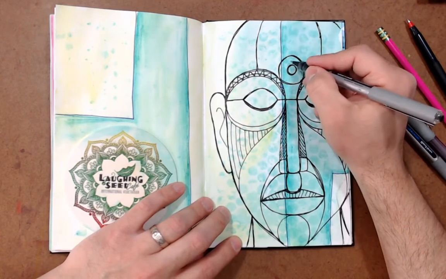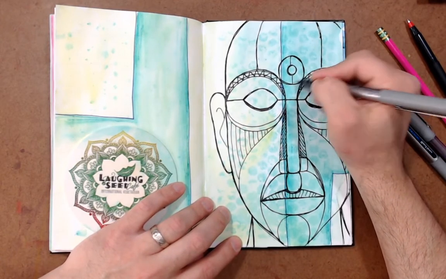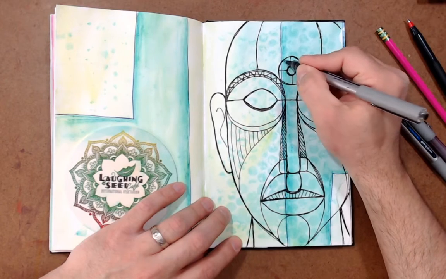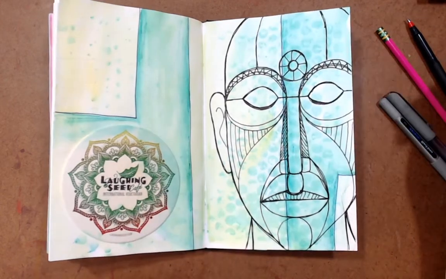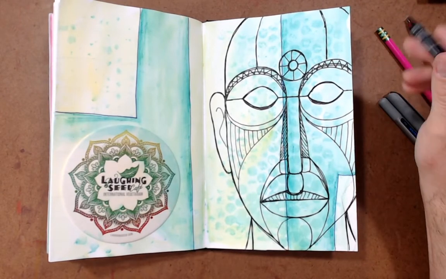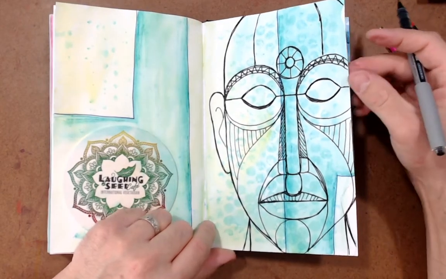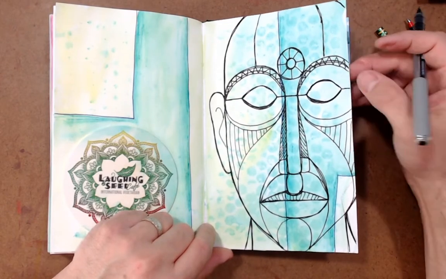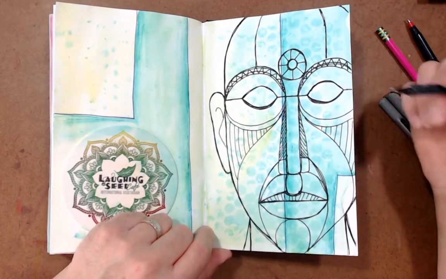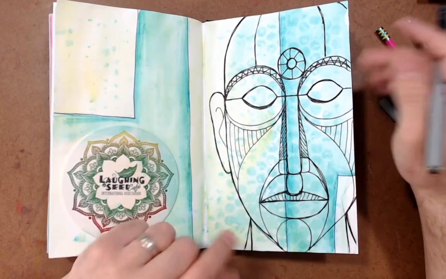So again, it's just a matter of dividing and doodling and filling in with patterns. And that's a mask shape, just a face shape that I've been using for quite some while. So just something else that you might want to try.